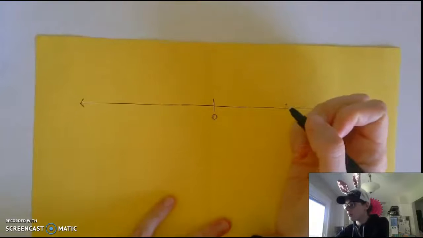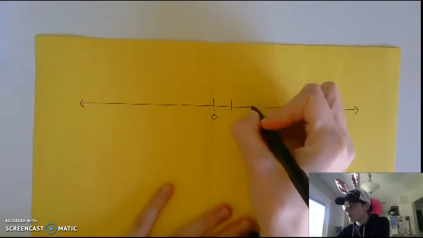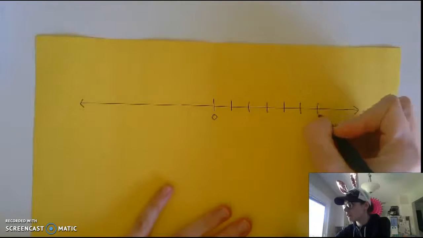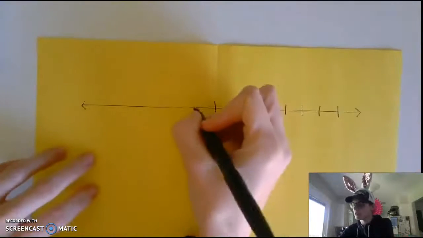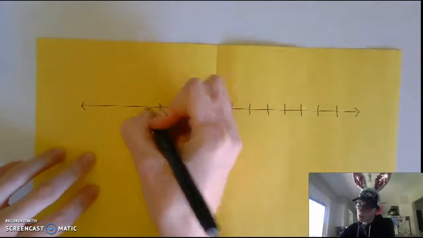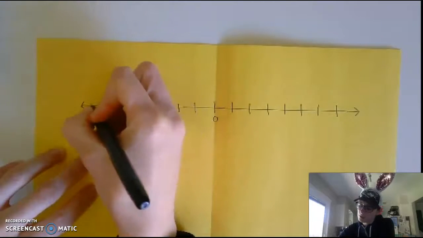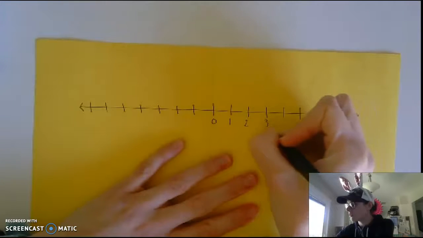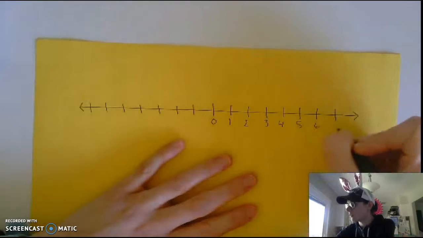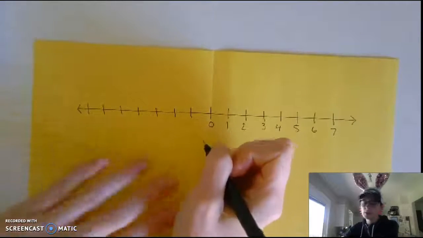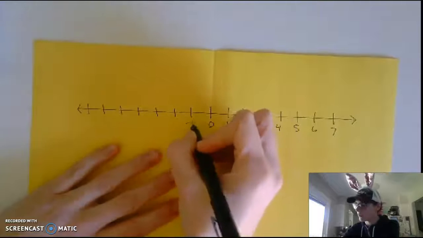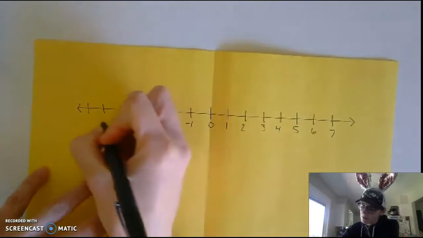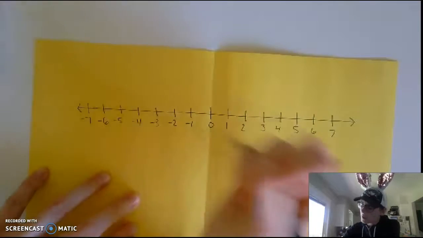And I'm just going to go back and create some marks. If you want to do the finger measurement, again, you can, but you don't need to. Okay, so I'm going to create that number line. And I'm going to do positives on the right side: 1, 2, 3, 4, 5, 6, 7. And then I'm going to do negative numbers on my left side: -1, -2, -3, -4, -5, -6, -7. Wow, I did that well.